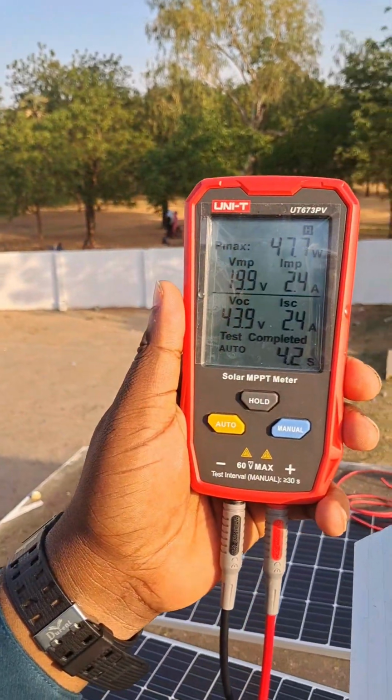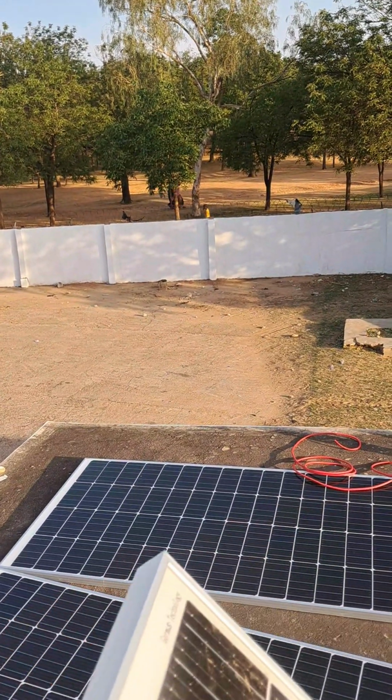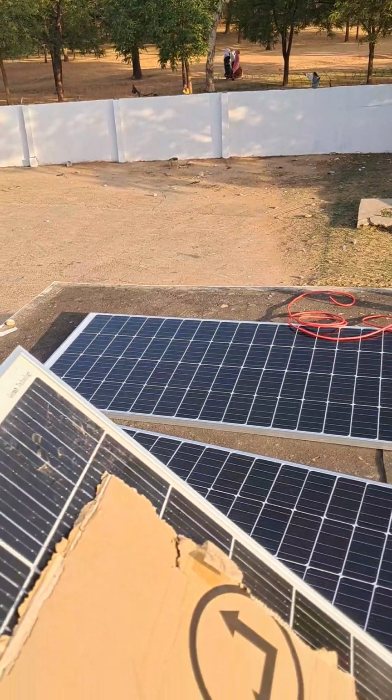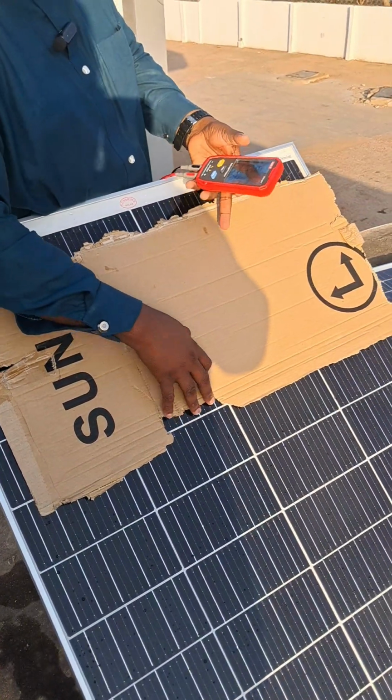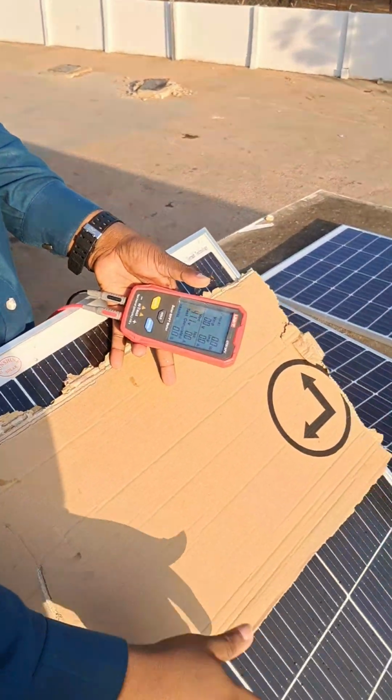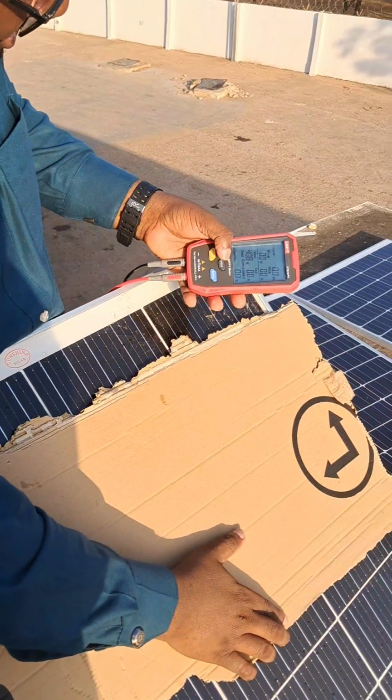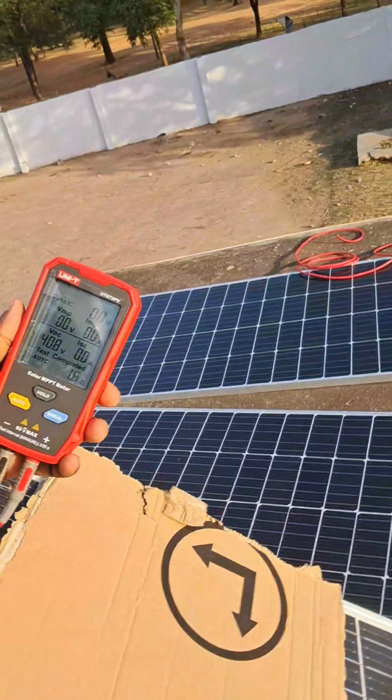Okay, 2.4, right? So I'm now going to block this. We casted a shadow. I place this carton here, and then we have a small shadow here. Okay, we are going to run another test.